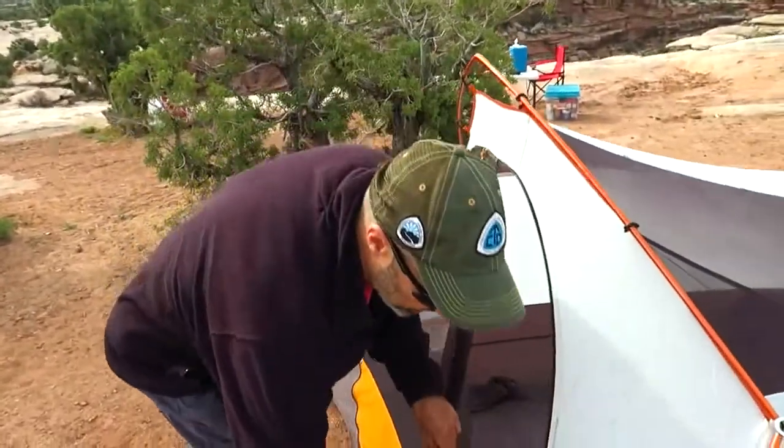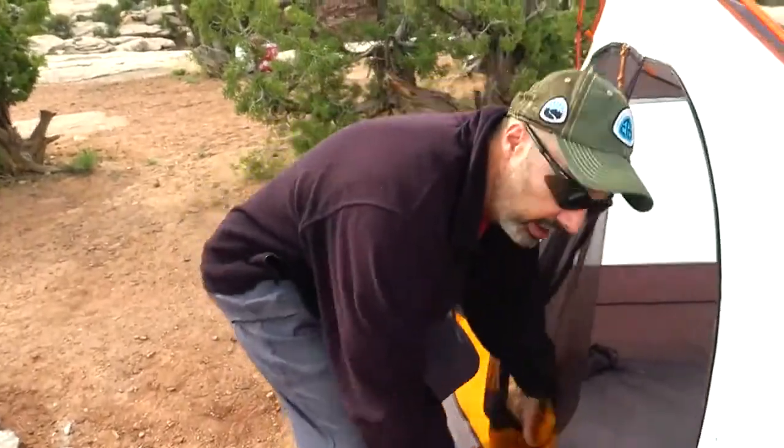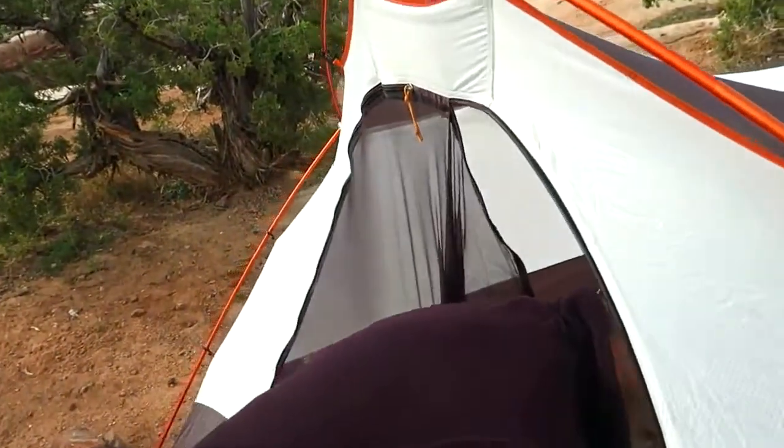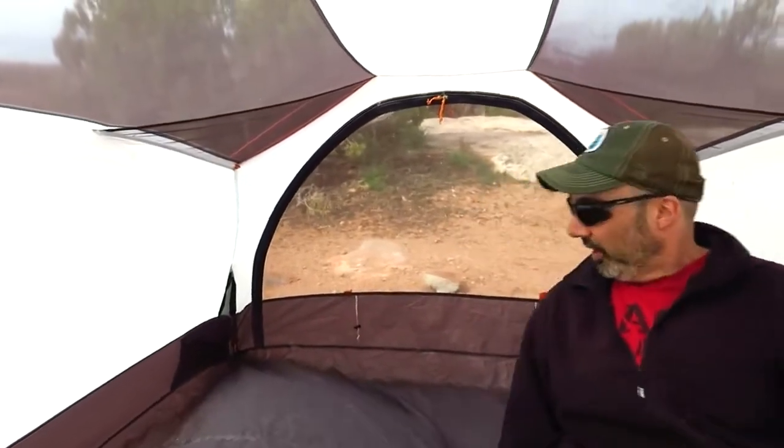If you want to follow me inside here, follow me inside the tent. Very spacious. A palace for one, very comfortable for 2 people. Be a little tight squeeze for 3 in my opinion. Great for 2 people and a dog.